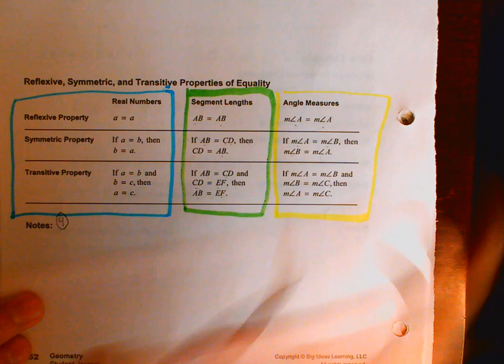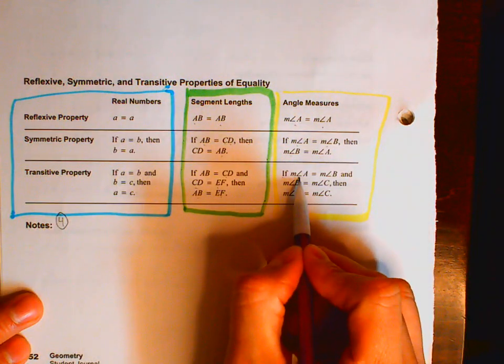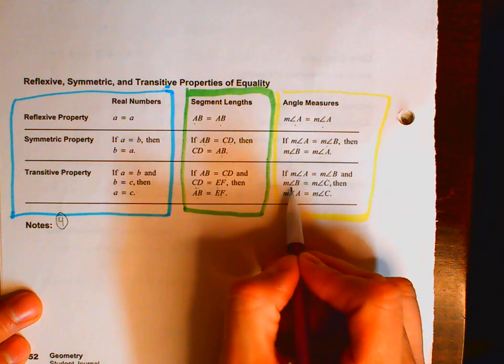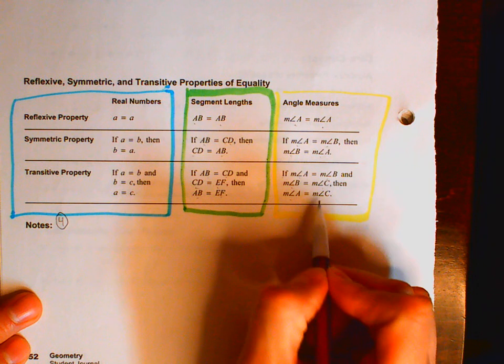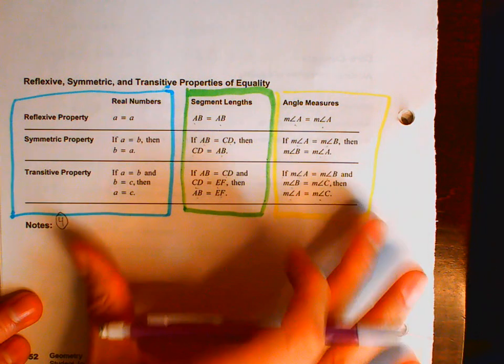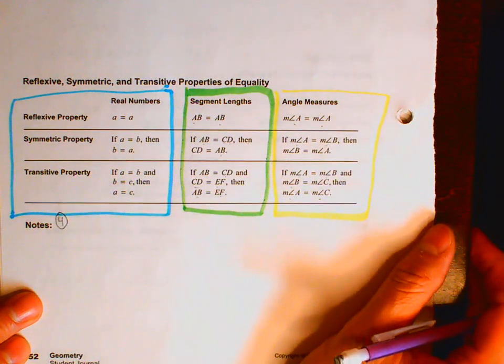Okay, that means you can switch them. If the measure of angle A is equal to the measure of angle B, and the measure of angle B is equal to the measure of angle C, then the measure of angle A is equal to the measure of angle C.